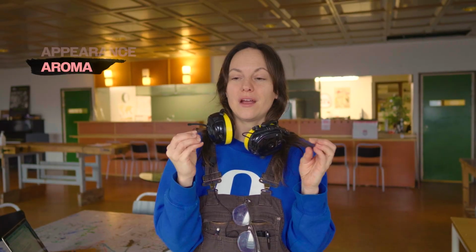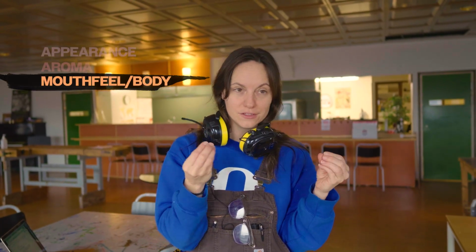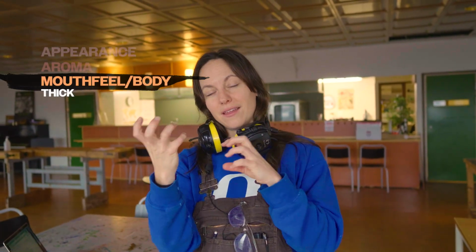We also care about the mouthfeel, so the body. Is it thick and viscous? Is it thin? What's the carbonation like? Is it very effervescent or a little bit more on the still side? We want to know, is there astringency or dryness? Is it just smooth? Then obviously we care about the taste.